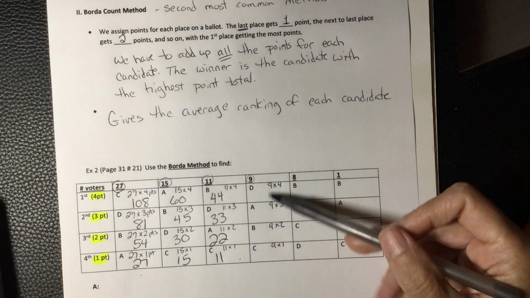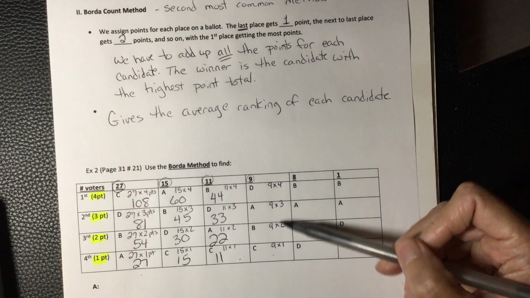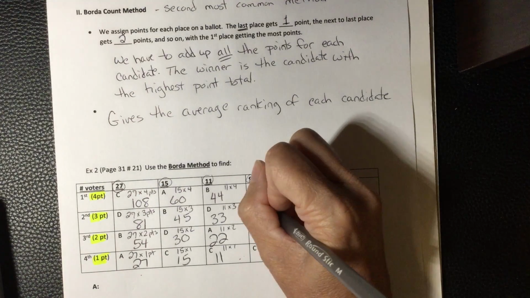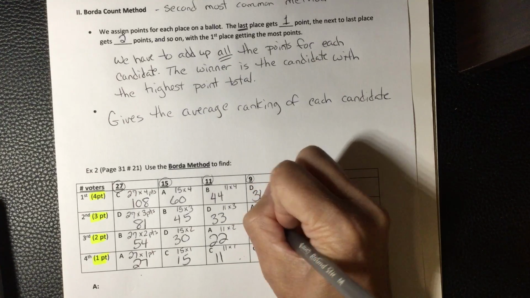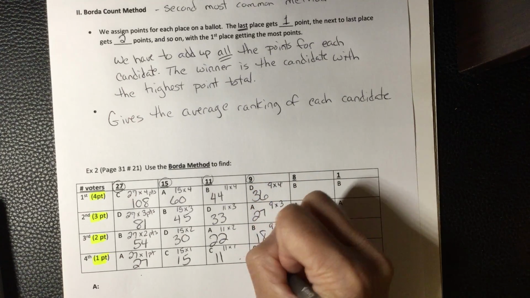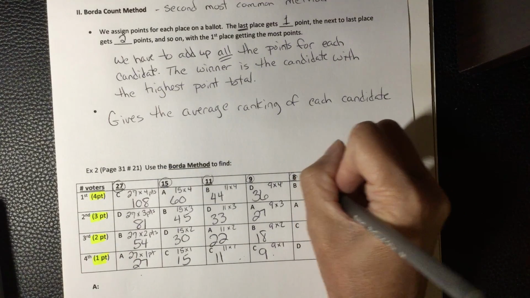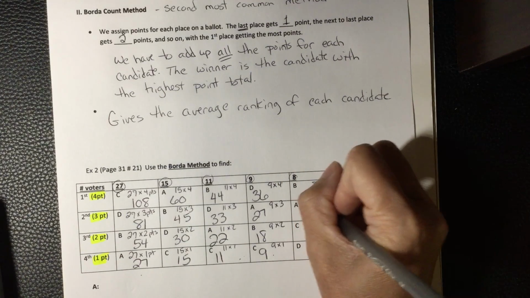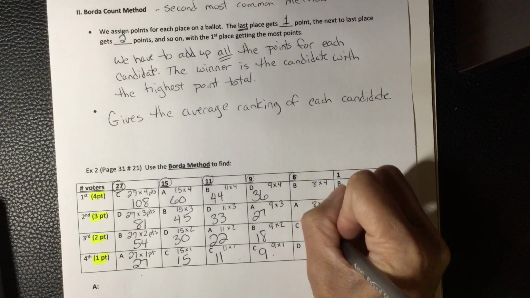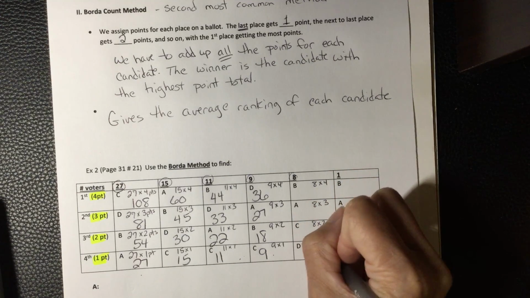So the first number is always your number of votes. Your second number is your number of points. So 36, 27, 18, and 9. So we move down to 8. We're going to go 8 times 4, 8 times 3, 8 times 2, 8 times 1.